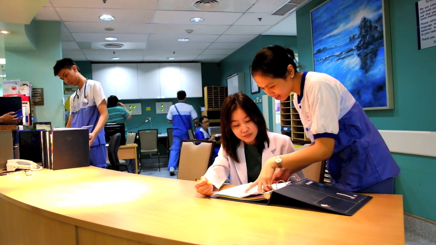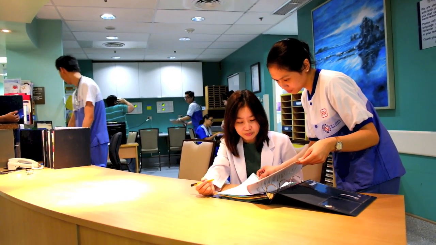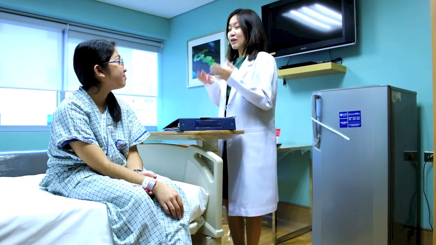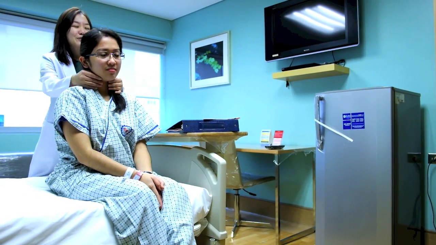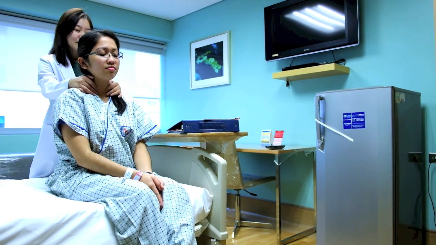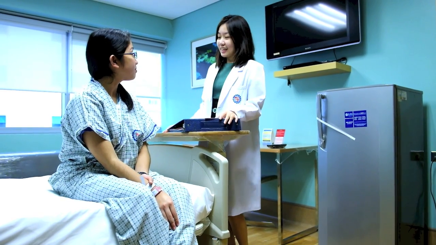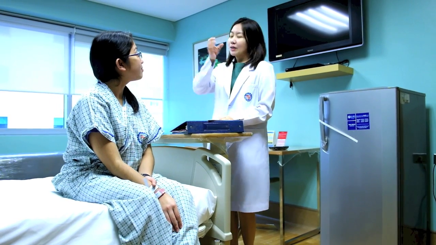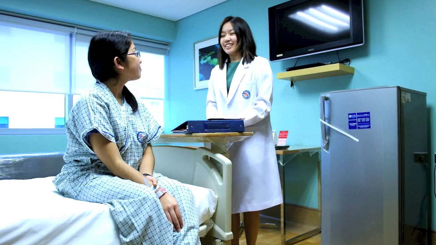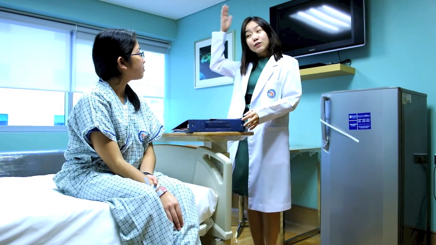When the doctor arrives, it is the responsibility of the bedside nurse to endorse the patient to the referring physician. Before administration, the referring physician shall explain to the patient the therapy procedure as well as give the patient instructions on how to go about the procedure. During this time, the patient consent form shall be accomplished and signed.